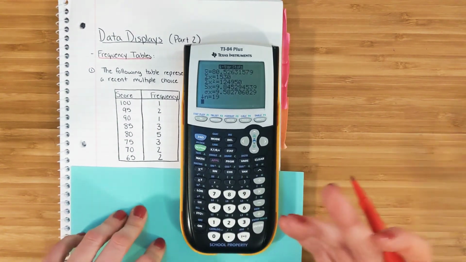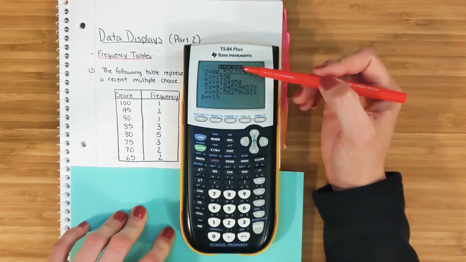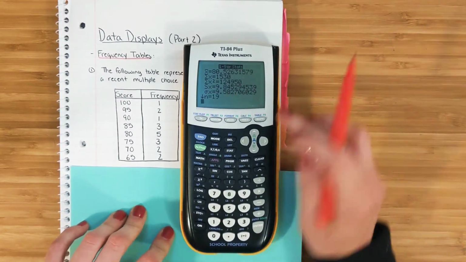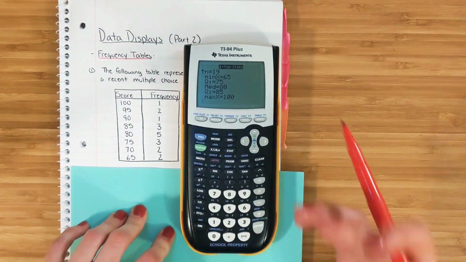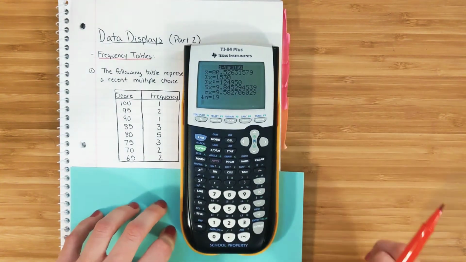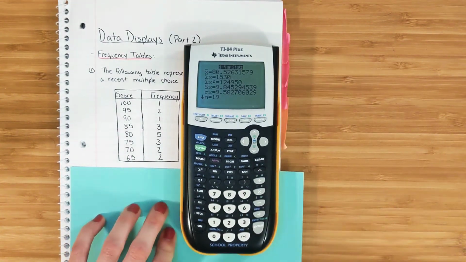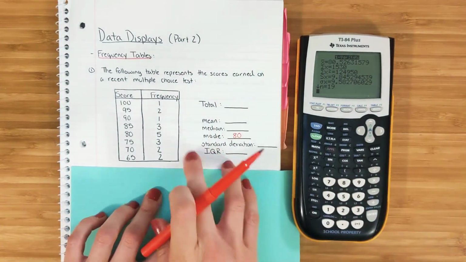Okay, and you have to kind of trust me on this one unless you do your own investigative work. This is the mean, this is the standard deviation, and this is our quartiles and our medians for that data set. And it does take into consideration how many people scored 100, how many people scored a 70, et cetera, et cetera. So I'm going to go ahead and transfer our answers over here to our notebook.